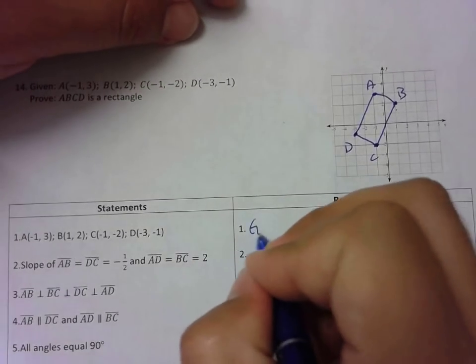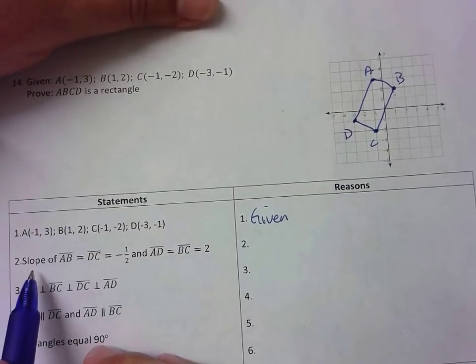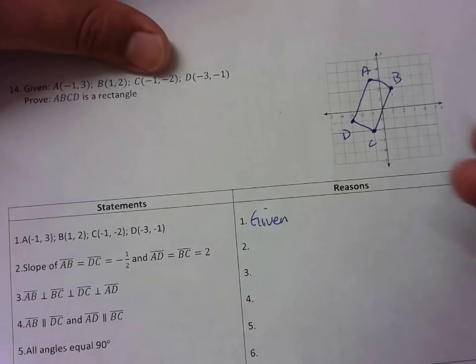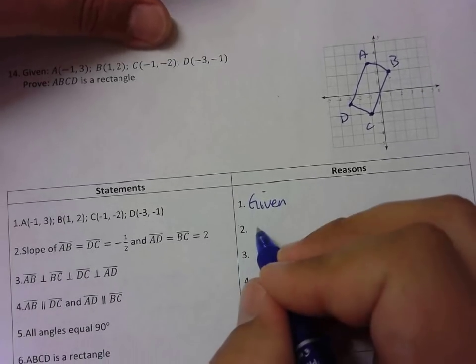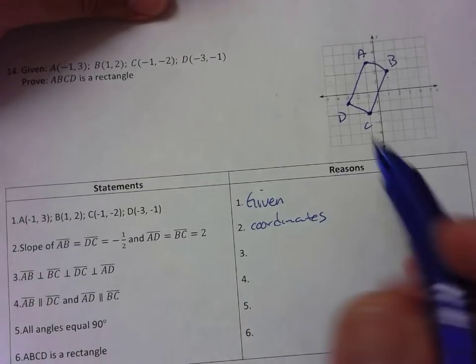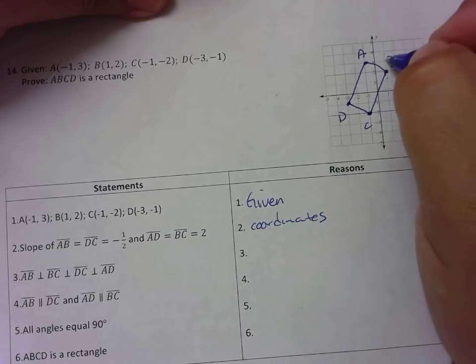So, number 1, obviously, given. You can find the slope in a graph, algebra 1, using the coordinates. Finding the slope of AB, rise over run. So from B to A, I went up 1 over 2.